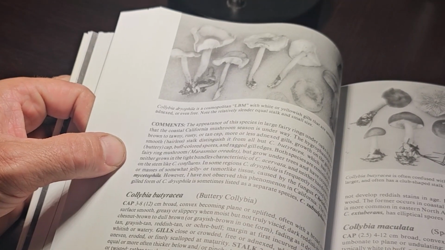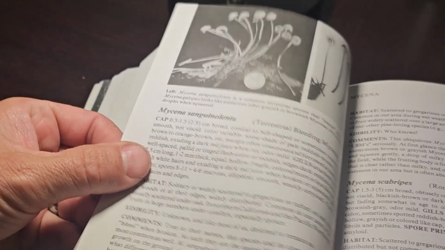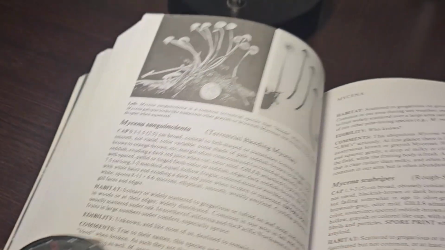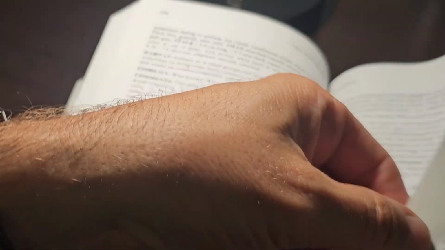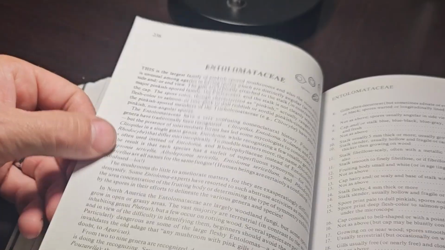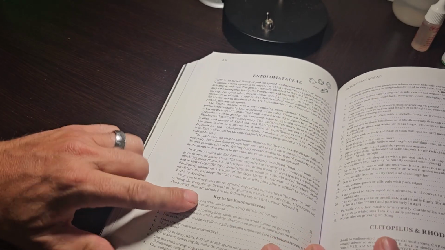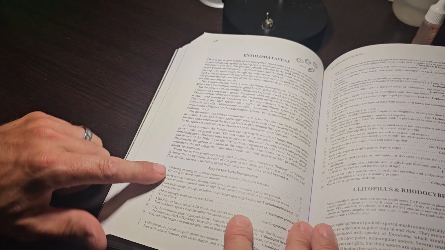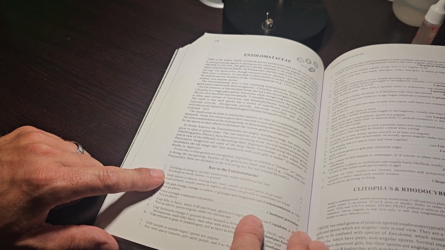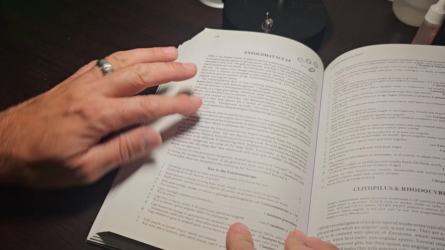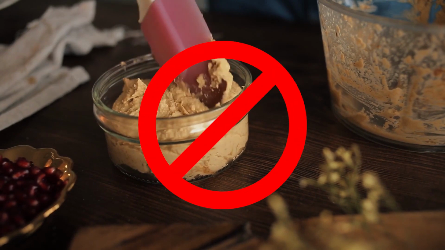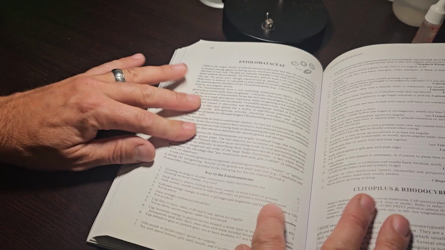So that leads us right to Entoloma. The family of Entoloma is Entolomataceae. Right here. So now it leads us to another key. So one, growing on dung or other mushrooms. Nope. Growing on wood, humus, or ground. Yeah. So we're going to go to 2.